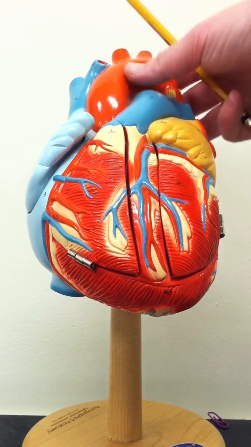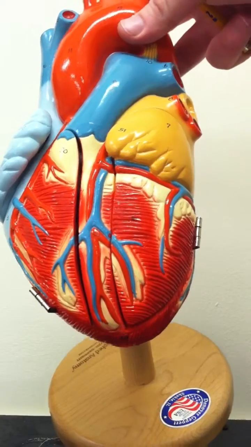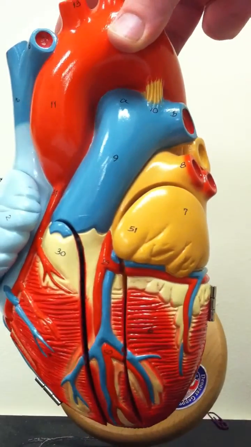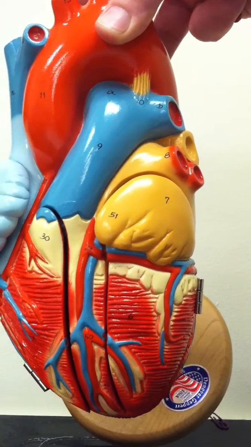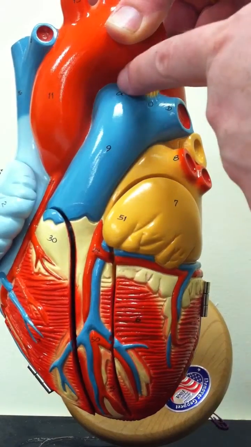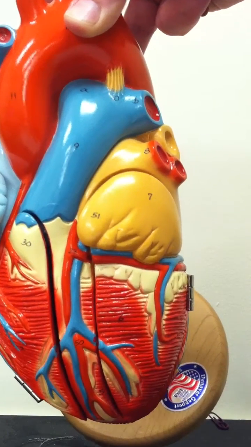And at its peak, you can see it this way, at its peak it branches to carry blood out to each of the lungs. Here we have the left pulmonary artery and the right pulmonary artery that's tucked away under there. Okay.